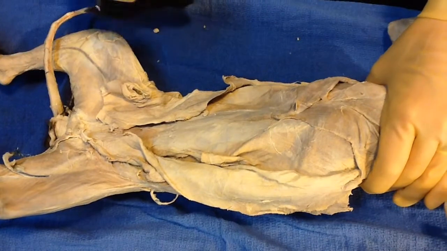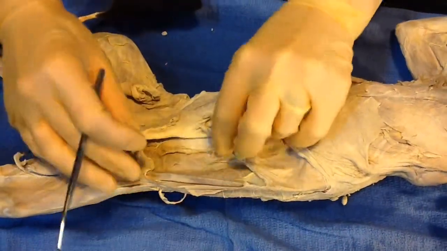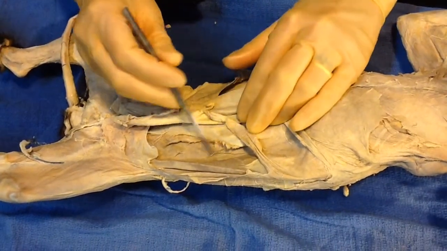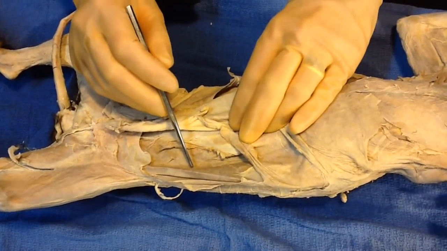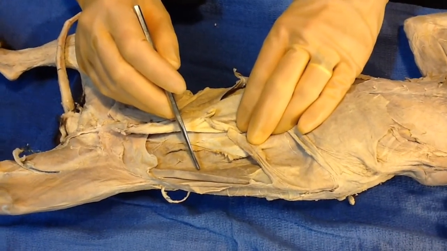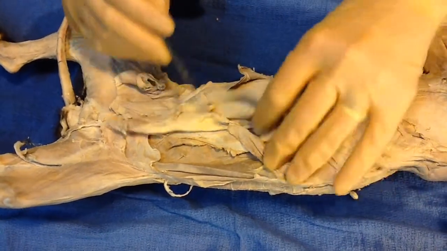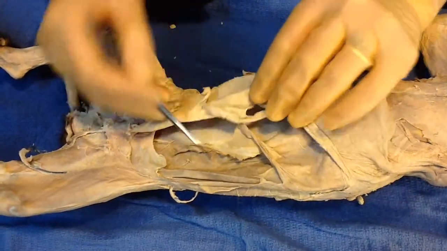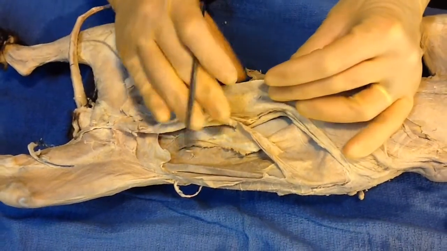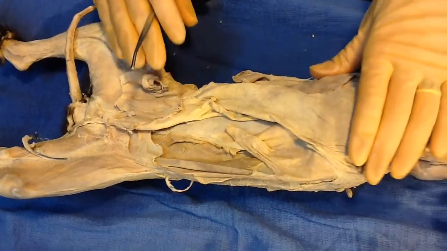The transversus abdominis is this darker colored muscle right here, and it originates at the inguinal ligament, lumbar fascia, cartilage of the last 6 ribs, and iliac crest. Insertion is at the linea alba again, here, and also at the pubic crest. The action is to compress the abdominal contents.